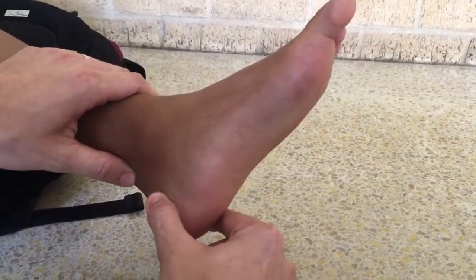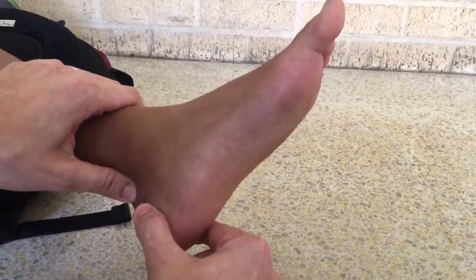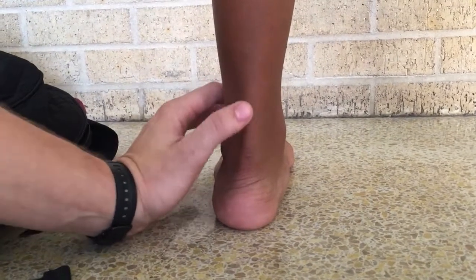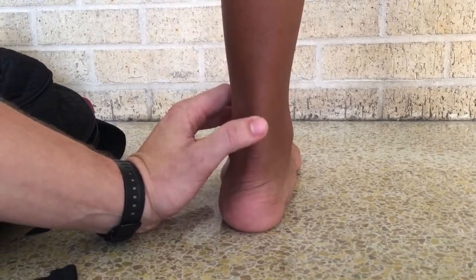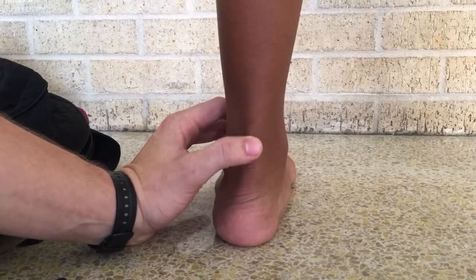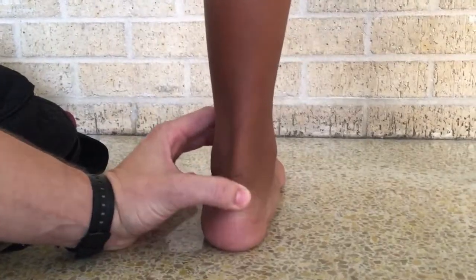Palpate the retrocalcaneal bursa. You will start at the Achilles tendon, right here, and palpate downward until you get to the calcaneus right here. At that point, you'll be pinching the retrocalcaneal bursa. For the calcaneal bursa, you'll first find the Achilles tendon, and between the skin and the Achilles tendon is where the bursa lies.